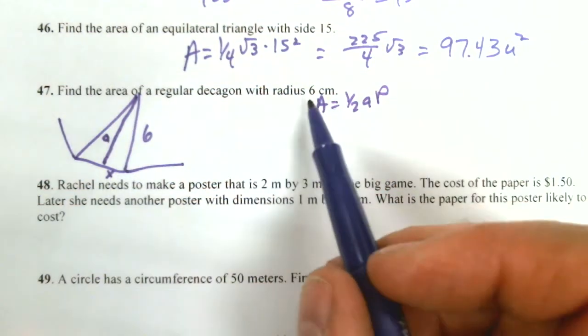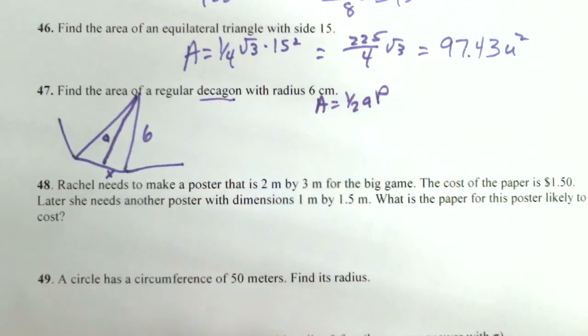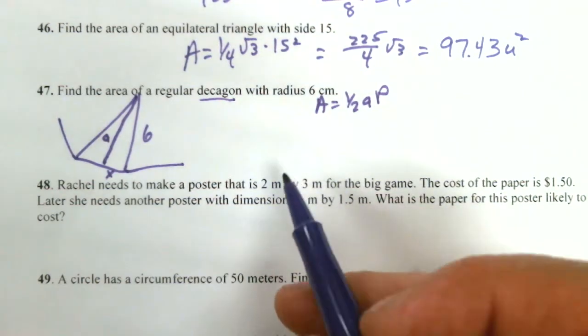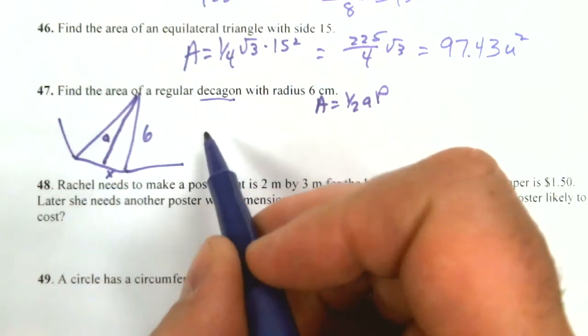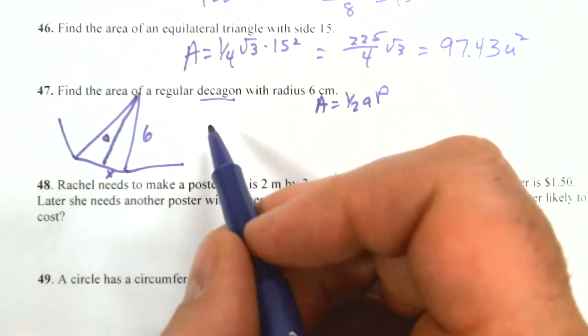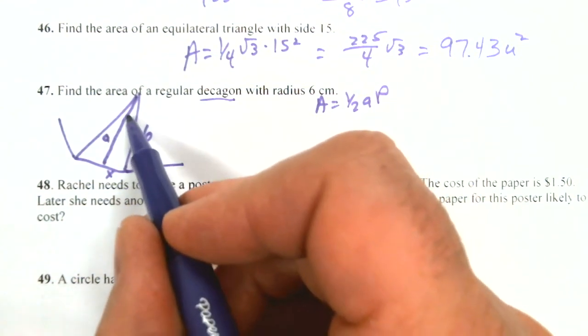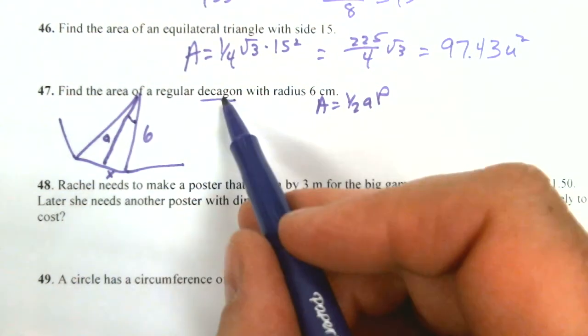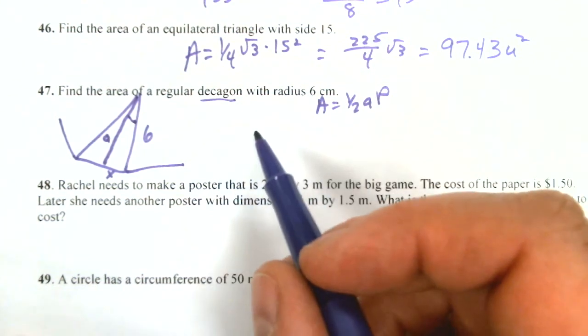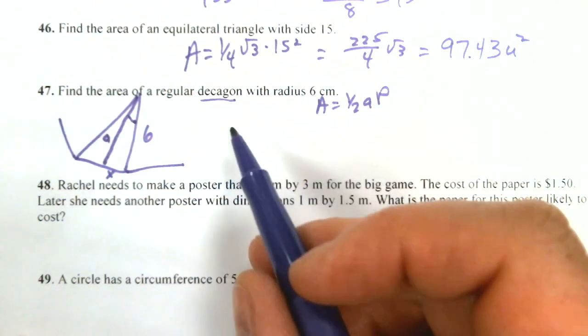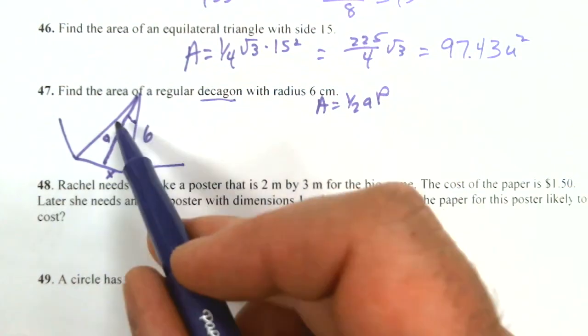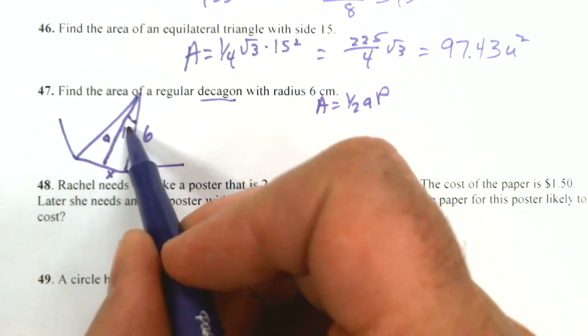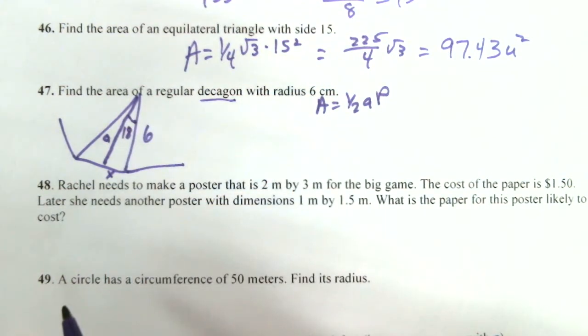Now x is, if it's a decagon, 1/20th of the perimeter. So let's find these two things. We're going to have to use some trig. We need to find our central angle. If it's a decagon, we're going to go 360 divided by 10 gives me 36. Divide that into 2. Each of these interior angles is 18 degrees.